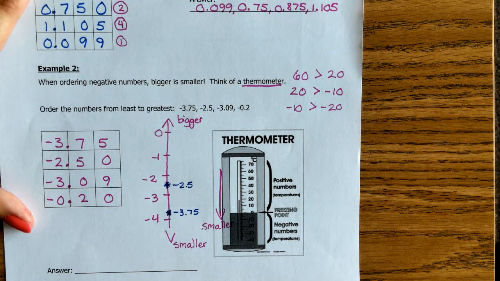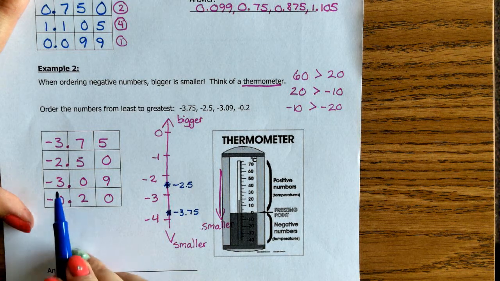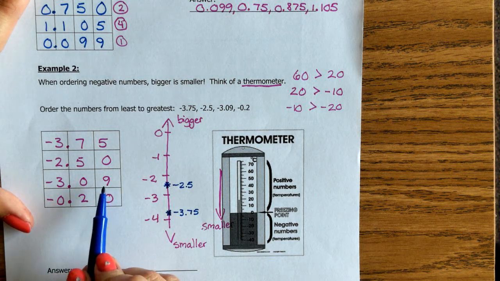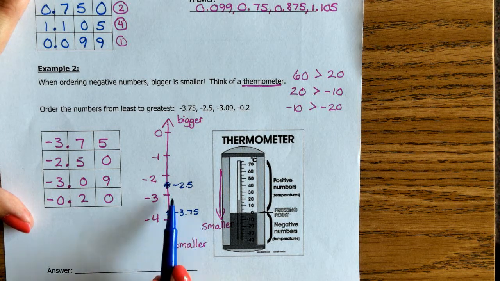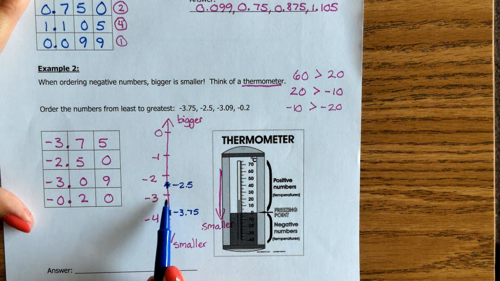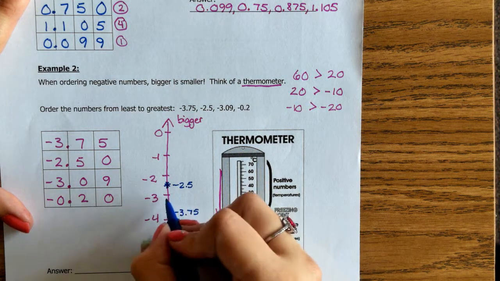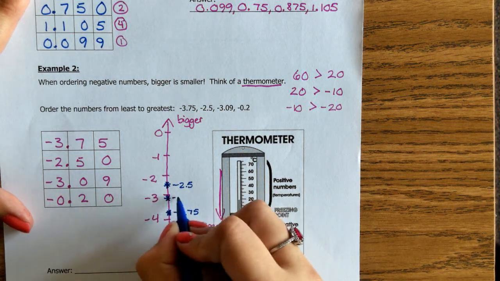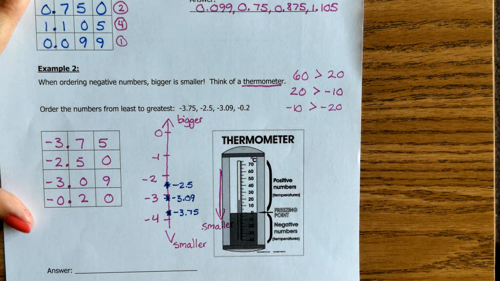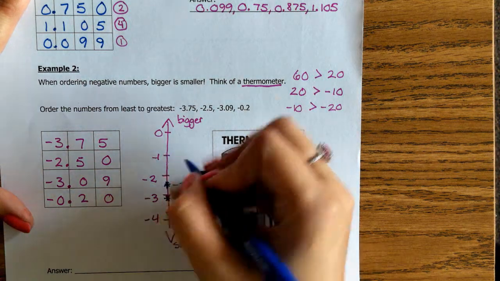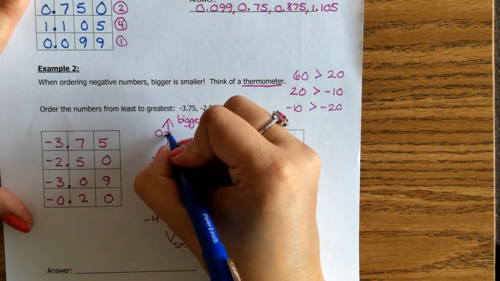Okay? Negative 3.09. If I think of those as like regular numbers on a number line, I know that 3.09 is going to go above negative 3.75. It's closer to 3, right? The number itself is closer to 3, so it's got to be somewhere up here. Negative 3.09. The last one, negative 0.2. So that's less than 1, pretty close to 0, right about here.